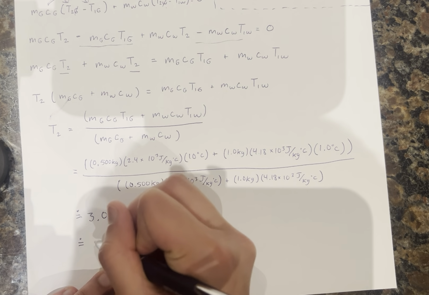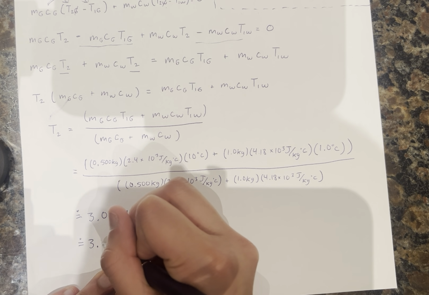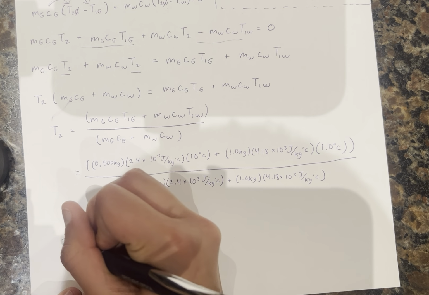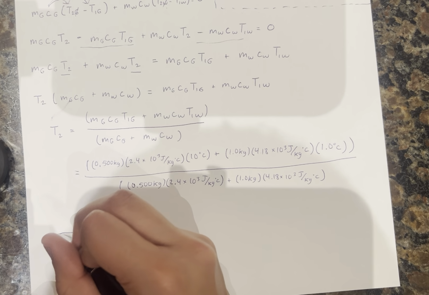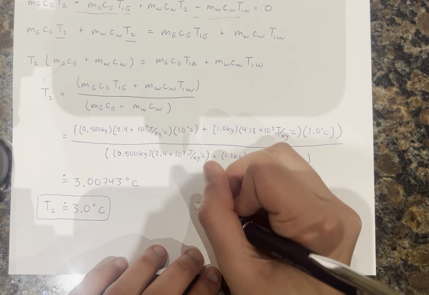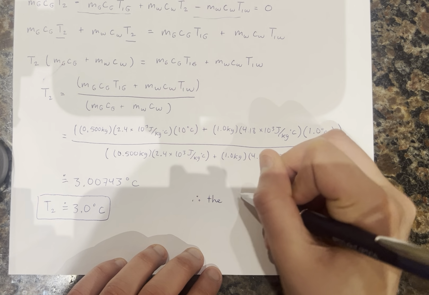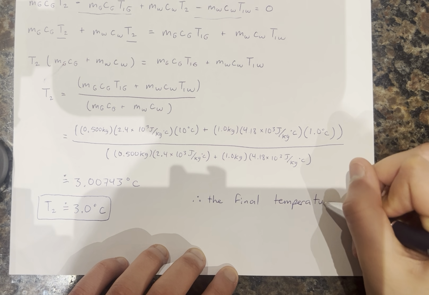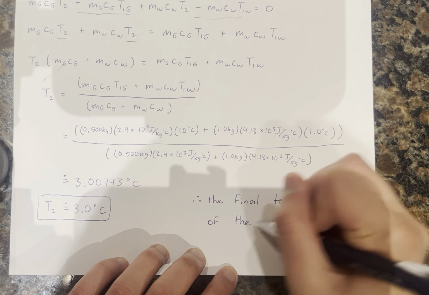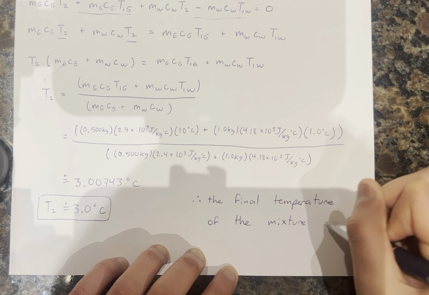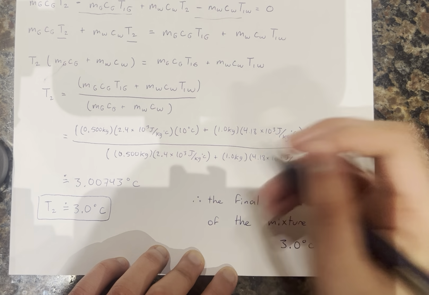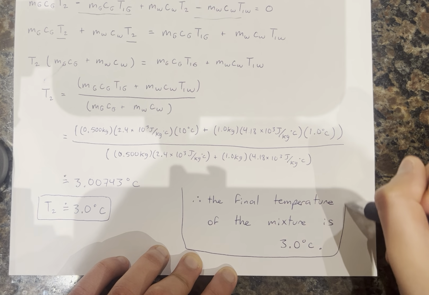But if we go back to the question here, we can see that the lowest number of significant figures is 2. So we can say that our final answer, that the final temperature of the mixture is approximately 3.0 degrees Celsius, rounded to 2 significant figures. So now we can make our therefore statement and say, therefore, the final temperature of the mixture is 3.0 degrees Celsius. And there is your final answer.